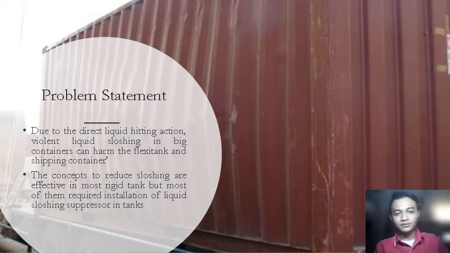So for the problem statement, due to the direct liquid heating action, violent liquid sloshing in big containers can harm the flexi tank and shipping container. As shown in the figure in the slide, the structure of the shipping container is damaged due to the sloshing force caused in the flexi tank.